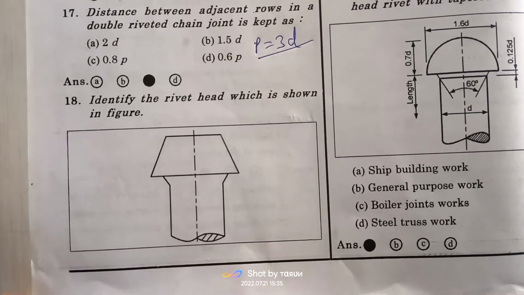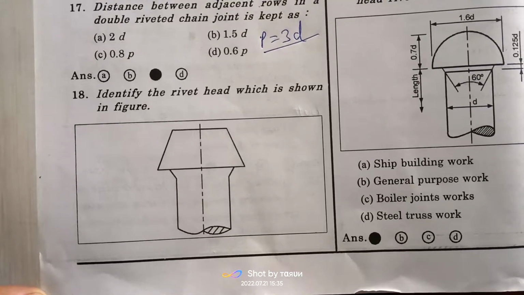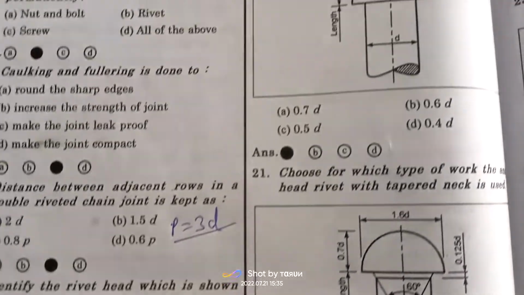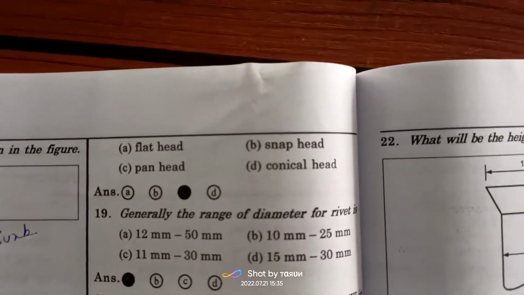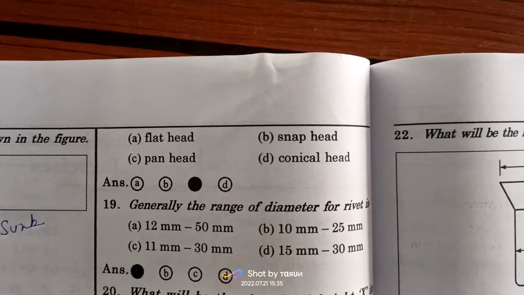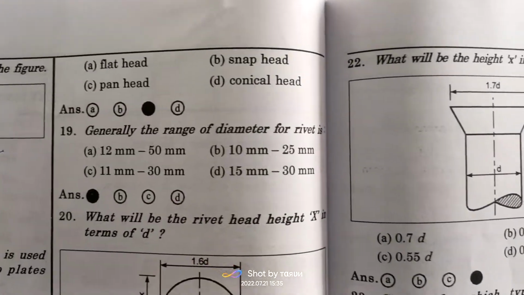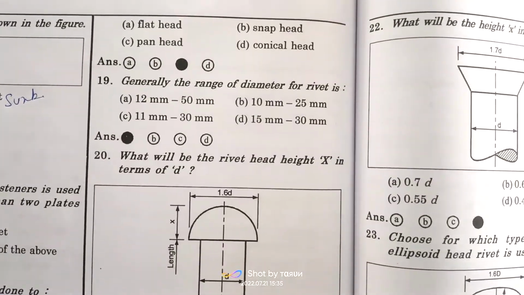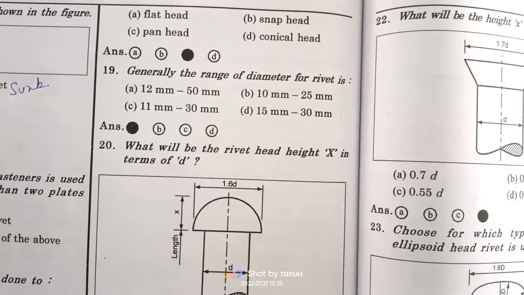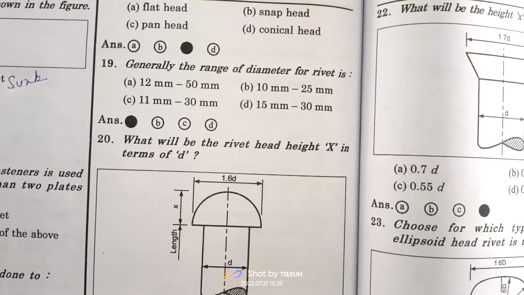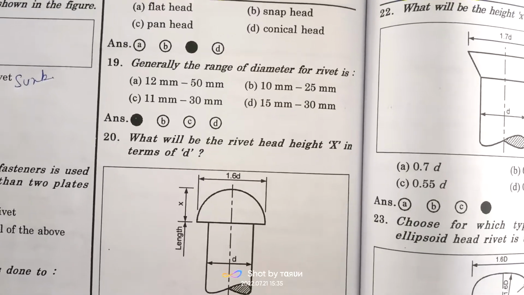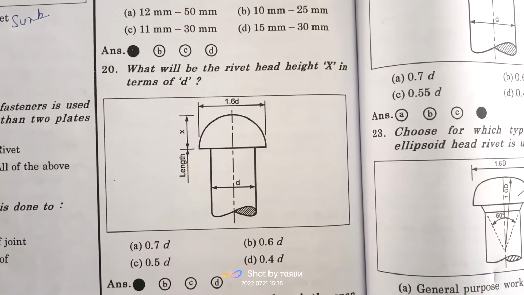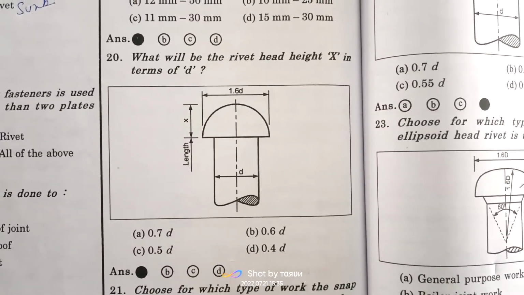Adjacent rows. Identify the rivet head which is shown in the figure. So options are flat head, snap head, pan head, conical head. This is pan head. You can identify. I have already shown you before the MCQs. Generally the range of diameter for the rivet is 12 mm to 50 mm. Option A. Question 20. What will be the rivet head height X in terms of D?